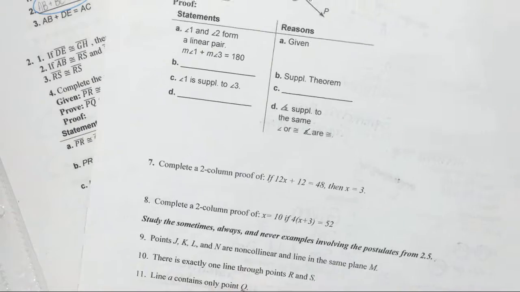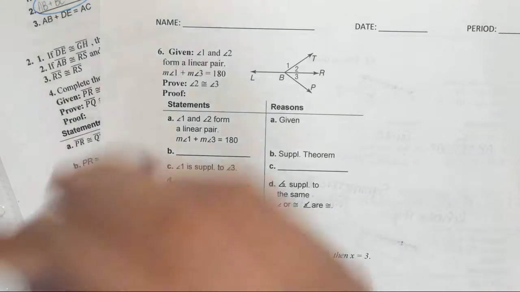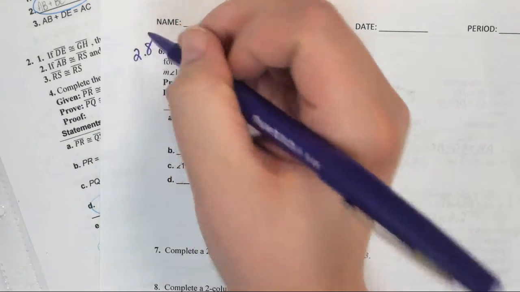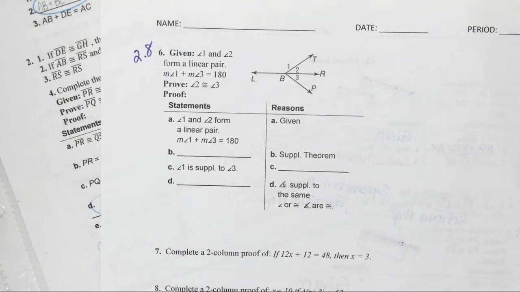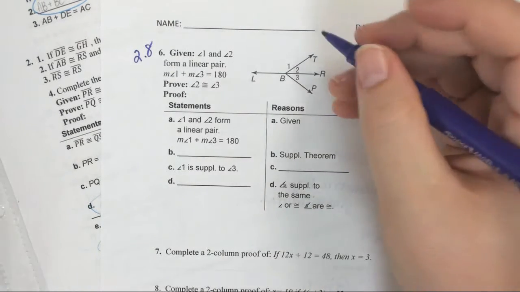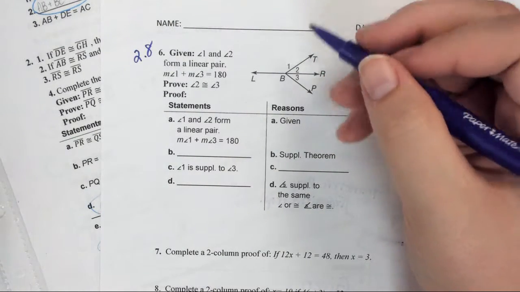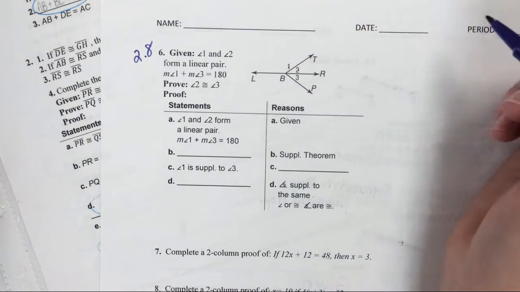On the back side of our study guide, we see another example from 2.8. Notice I put a lot of 2.8 examples on here. I just wanted you to have lots of practice because I doubt you're going to do that extra worksheet without me. We're given angle 1 and 2 form a linear pair.